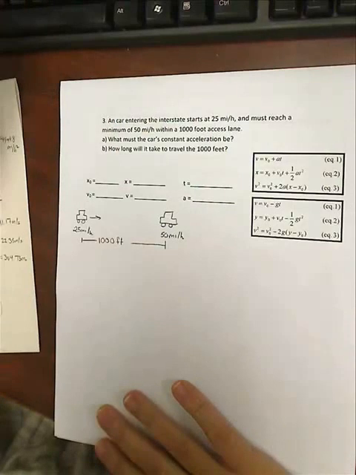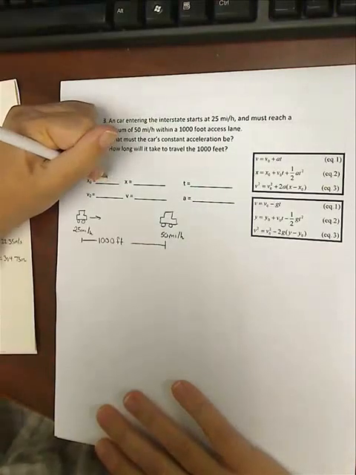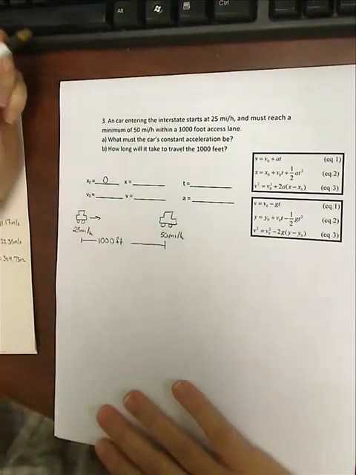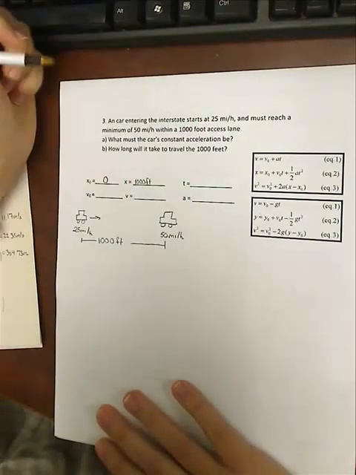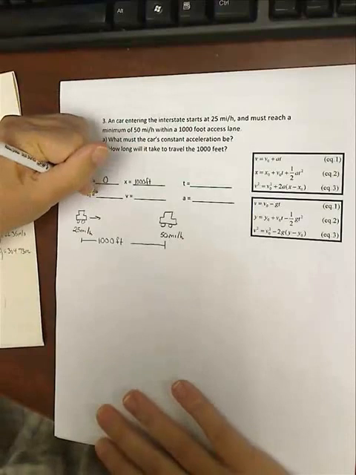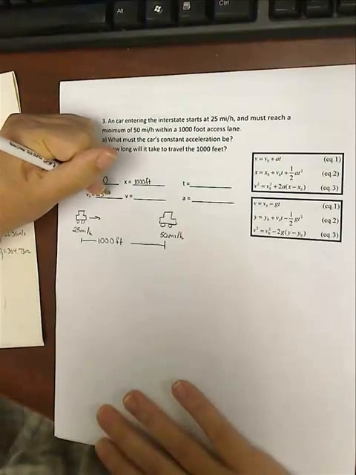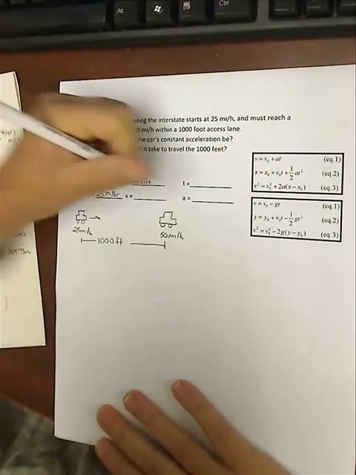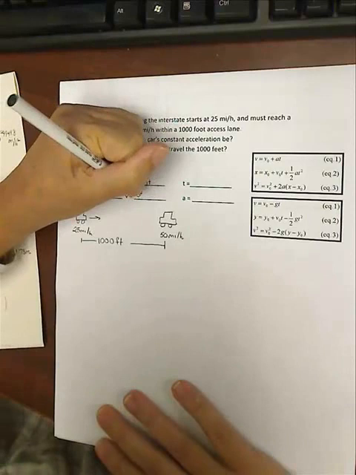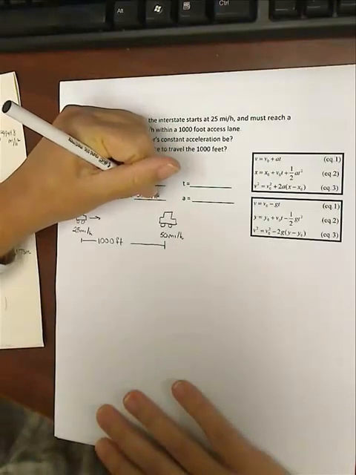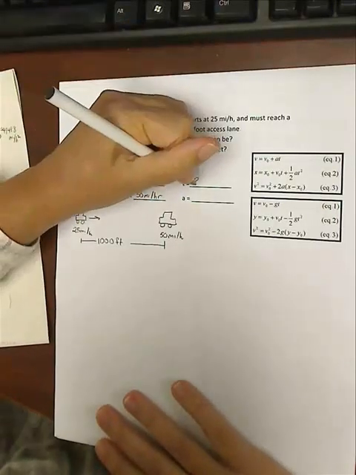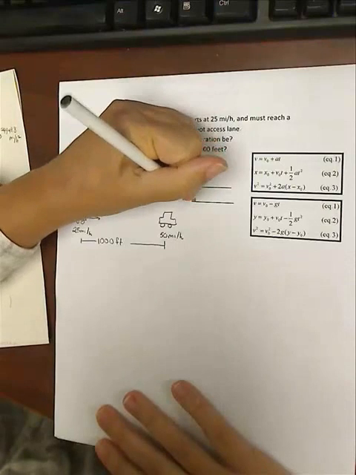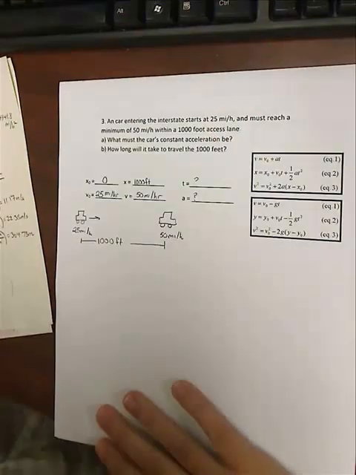All right, so let's put down what we know and what we don't know. Initial position, they don't tell us otherwise, so we're going to say 0. Our final position is 1,000 feet. Our initial velocity, the car starts off at 25 miles per hour. Final velocity is 50 miles per hour. Okay, how long does it take? We don't know. What's the acceleration? We don't know. Both of those things we have to find.